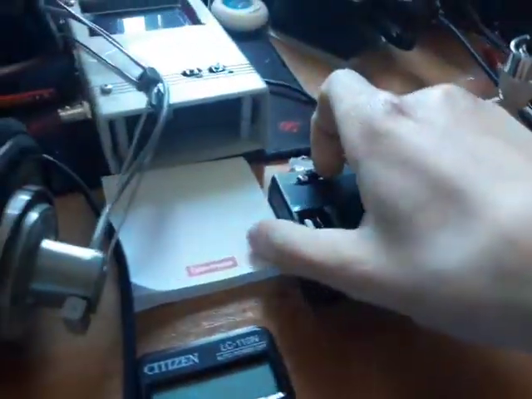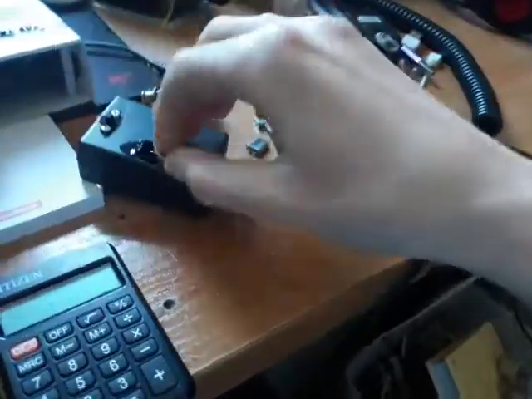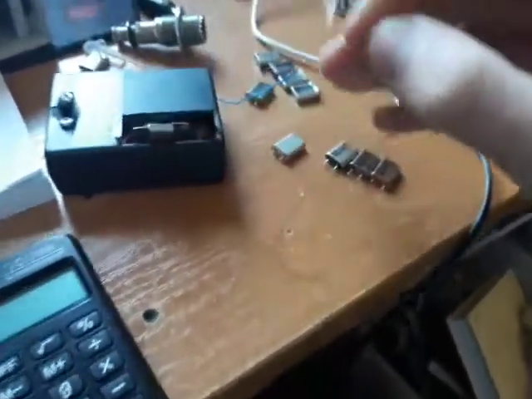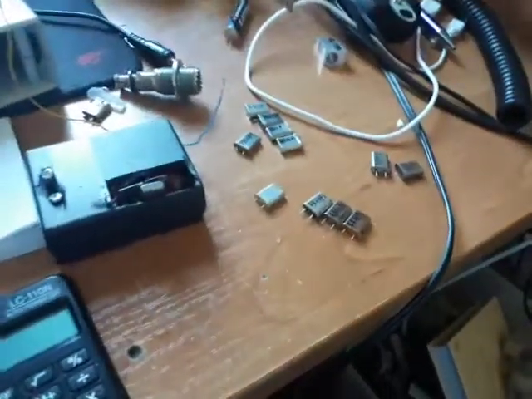I think I screwed something up. Wait. No, it's working. It's good. I think I broke something. I don't know. Dang it. Turns out I didn't break anything.